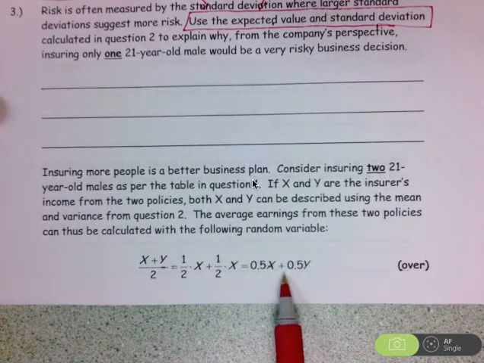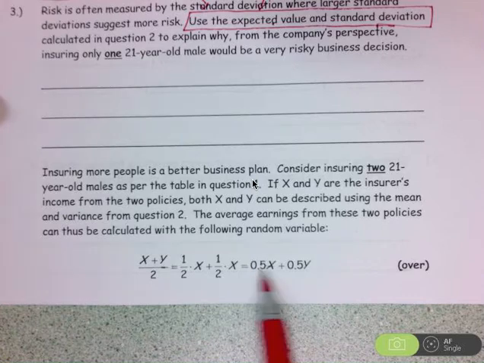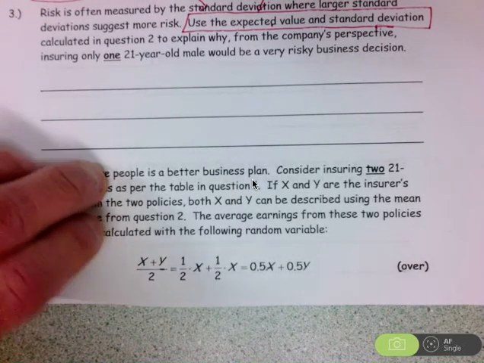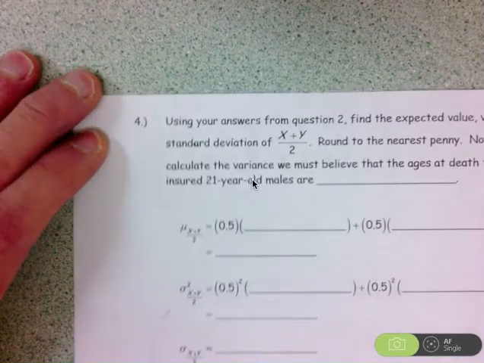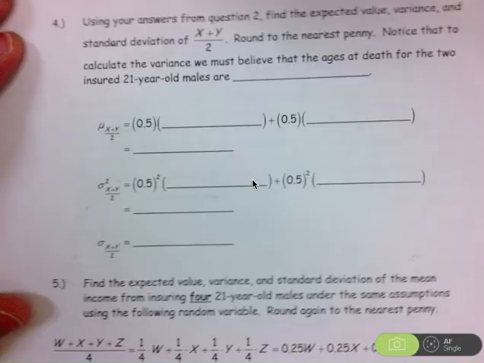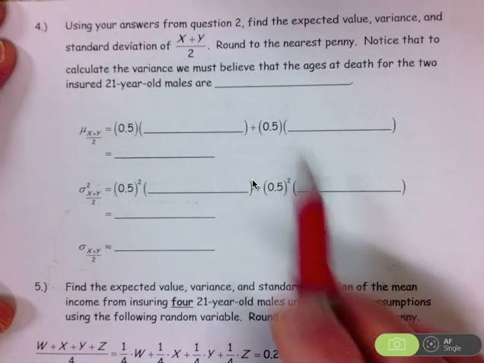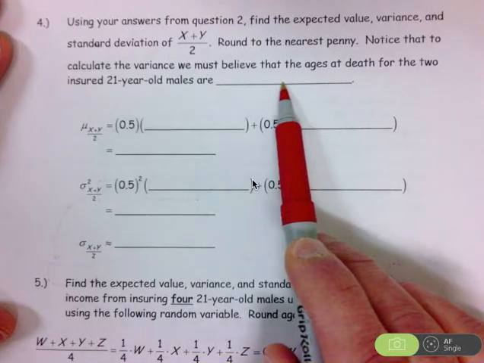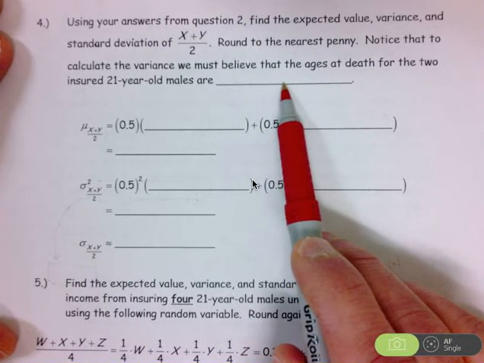And we've done something like this before. This is really a linear combination of the two random variables, 0.5X + 0.5Y. So if you turn the handout over, then you'll see that you're going to complete this calculation on the back. There's a really important word that goes here in order for us to complete the variance and the standard deviation. That's something that you should know.